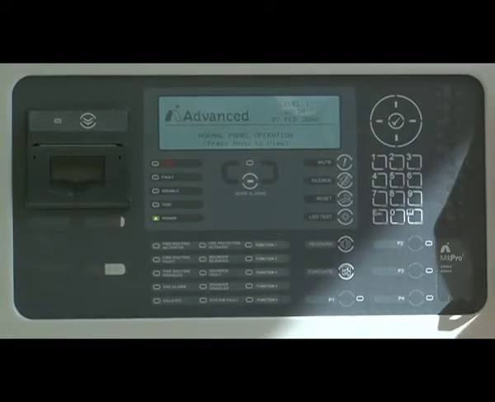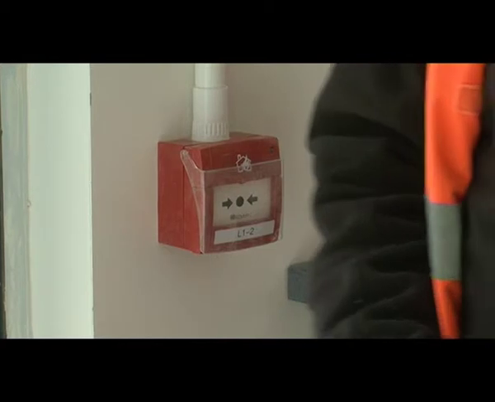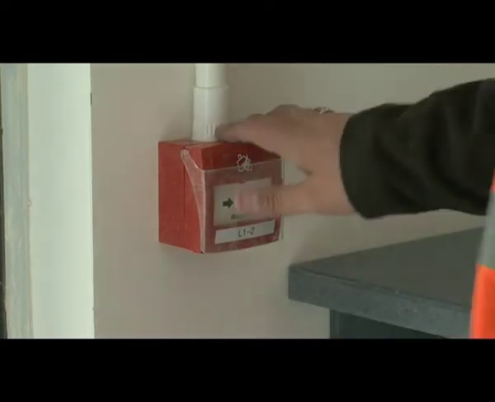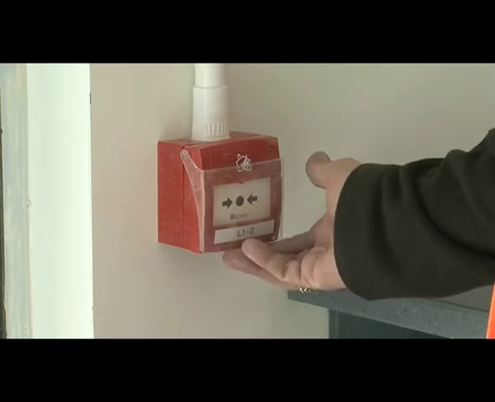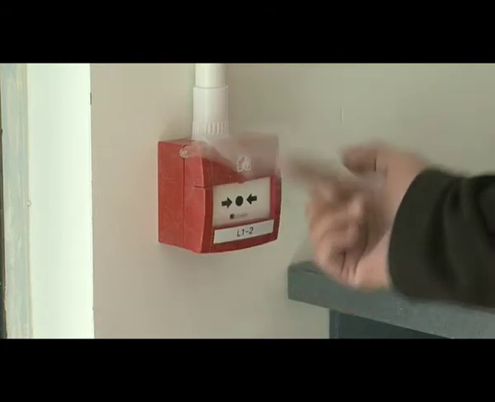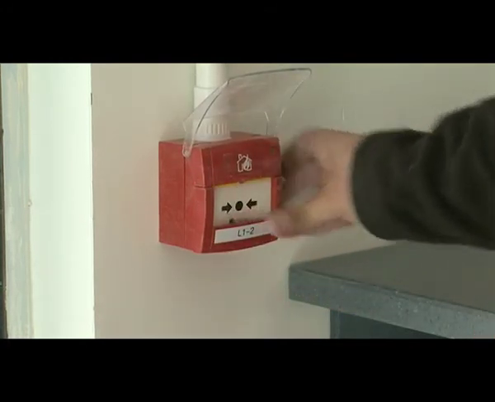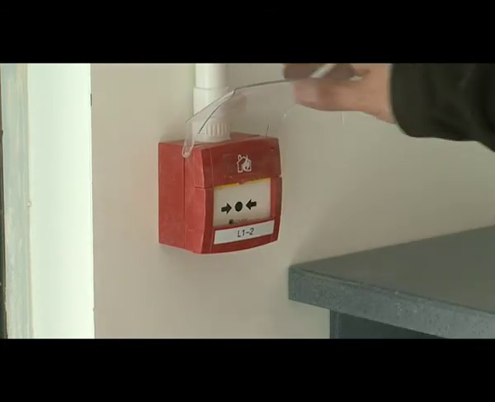Now what we need to do now is just demonstrate a call point going into activation. Right, the call point we're demonstrating today is the one in the reception foyer. All call points throughout the building have got the protective flaps, so if someone wants to activate it, they pull the flap, they just push the call point, the red light will come on the call point and the fire alarm will all go off.